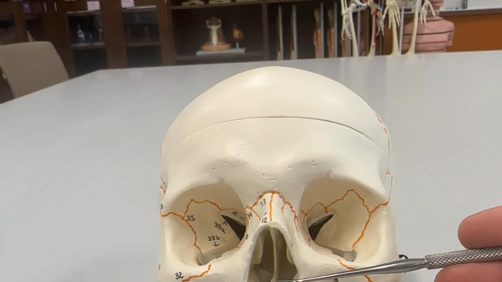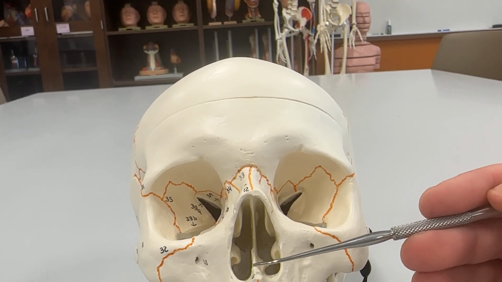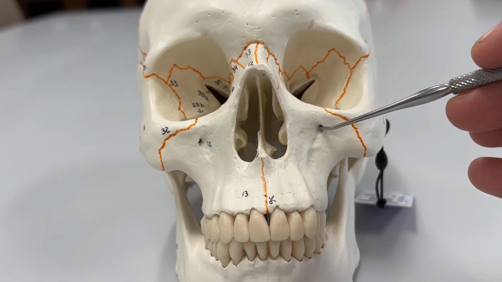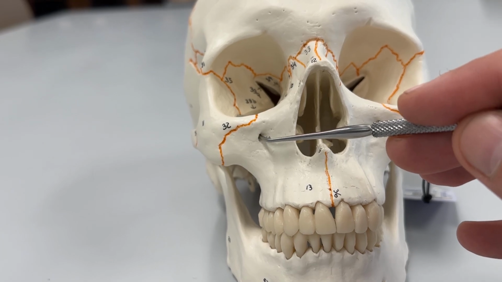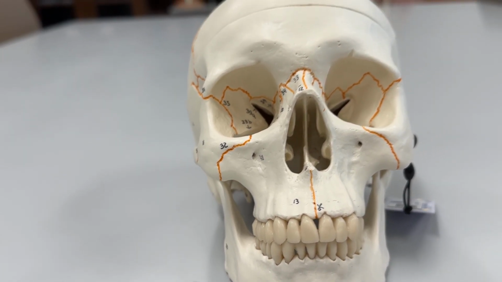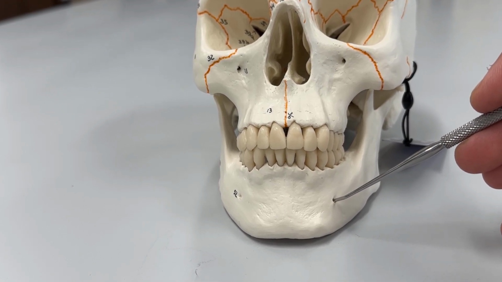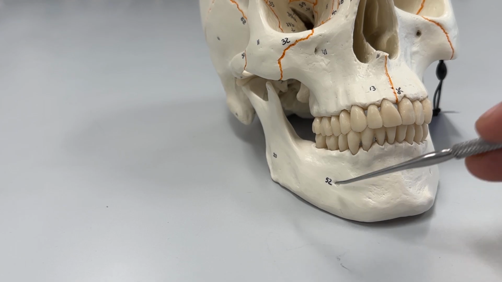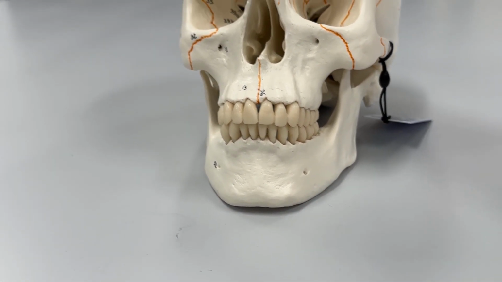Here we can see the nasal conchae, as well as the perpendicular plate and the vomer. This is the infraorbital foramen. This is another infraorbital foramen. On the body of the mandible here, we have the mental foraminae. This is a mental foramen. And this is a mental foramen.